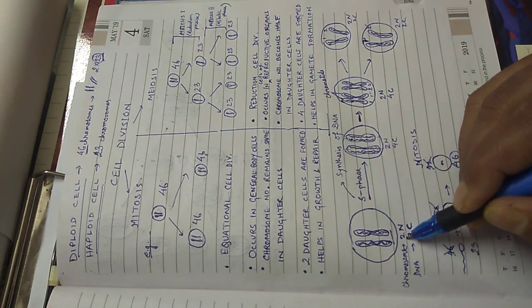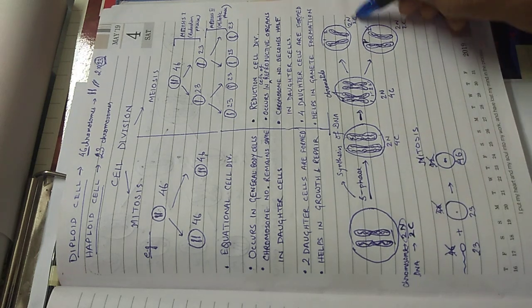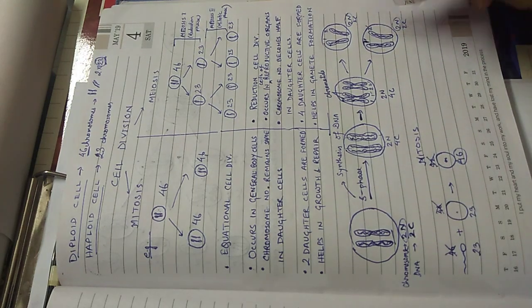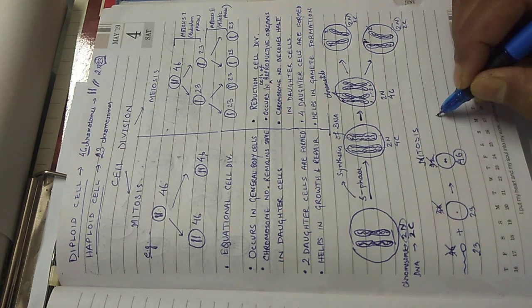So what we find is, we began with a 2n diploid cell and we ended up with daughter cells having diploid cells each. So this is a case of mitosis. The same can happen if mitosis occurs for haploid cells.